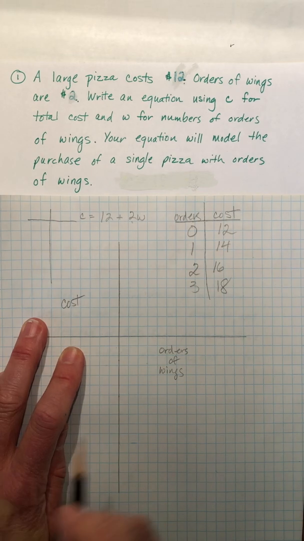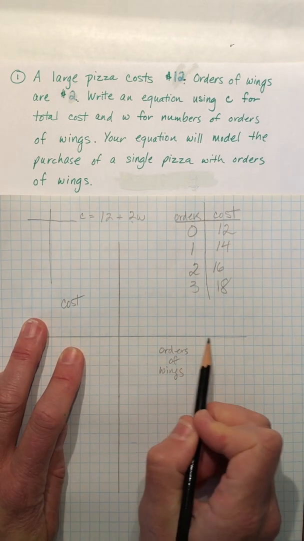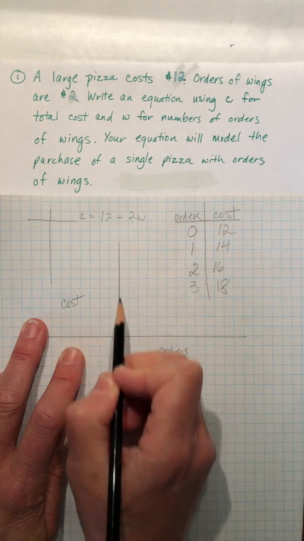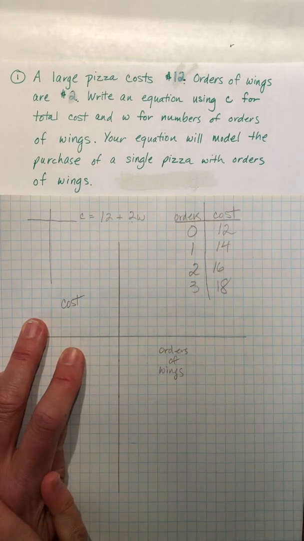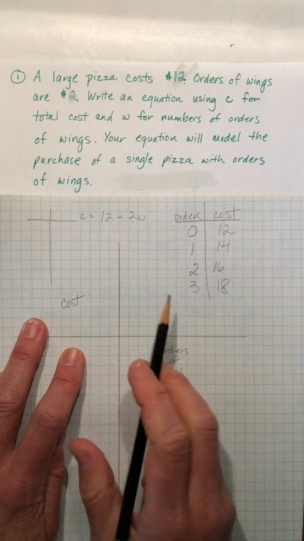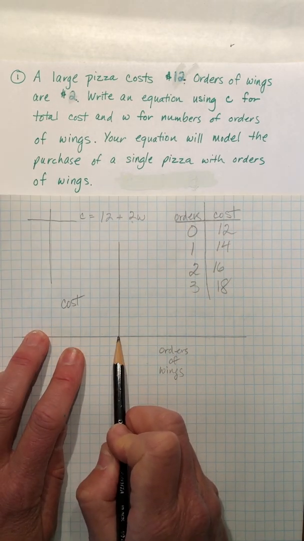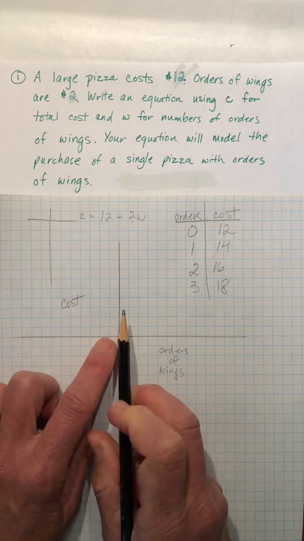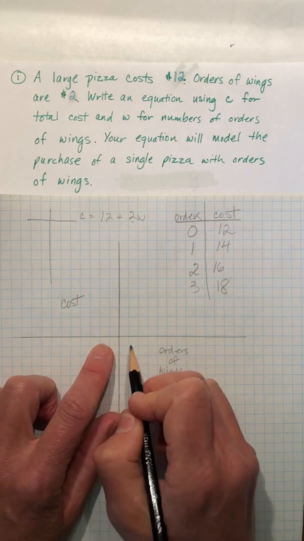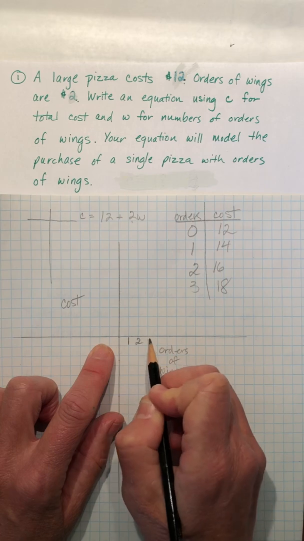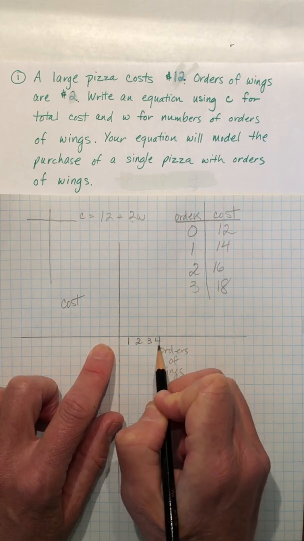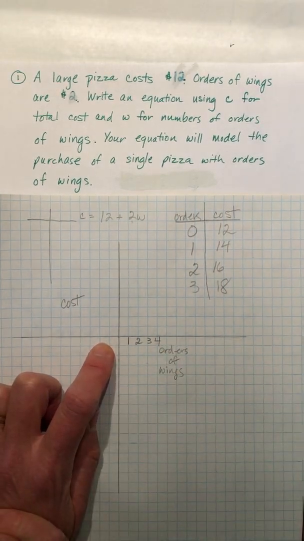So the first thing I need to do is think about what numbers are going to go along these lines. Well, the orders of wings seems easy to me. So 0 orders of wings is going to be right here, 0, 12. And then it will be 1, 2, 3, 4, and so on.